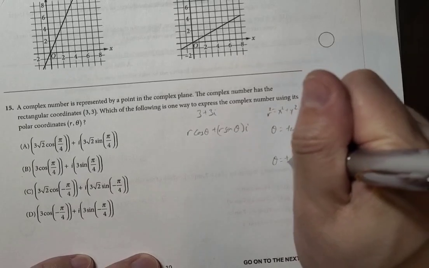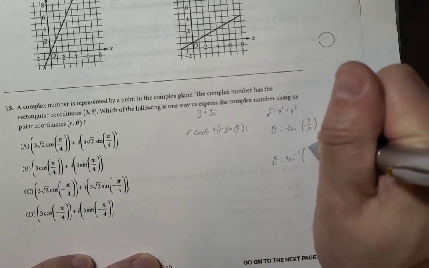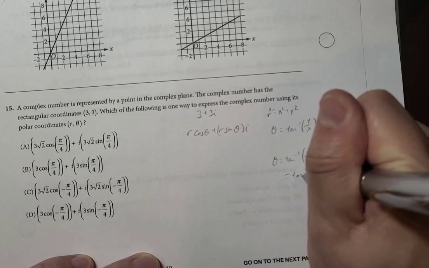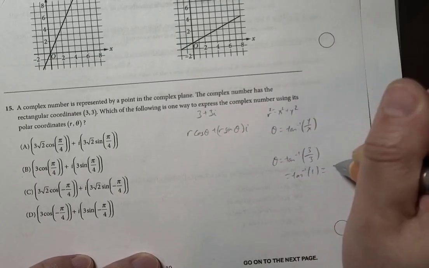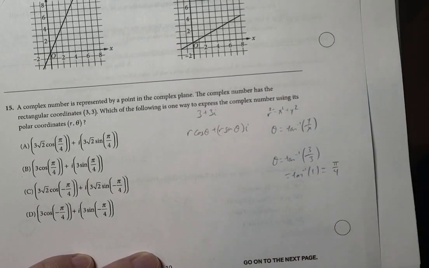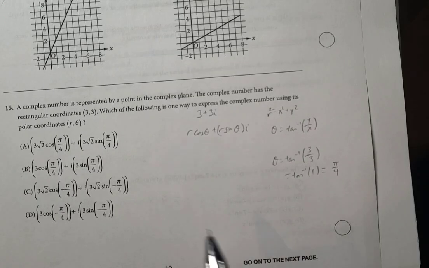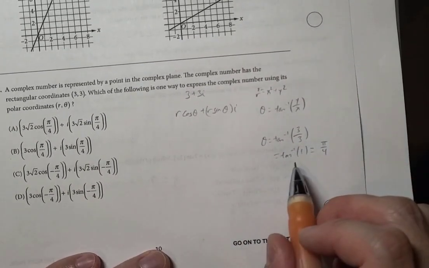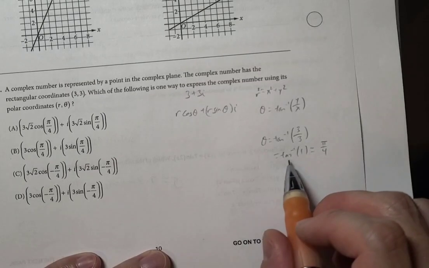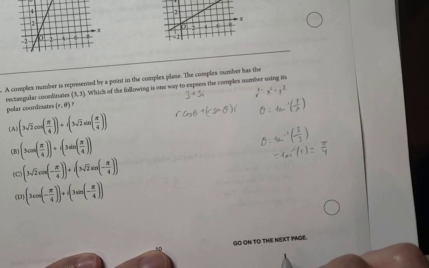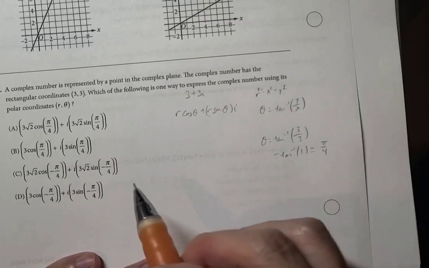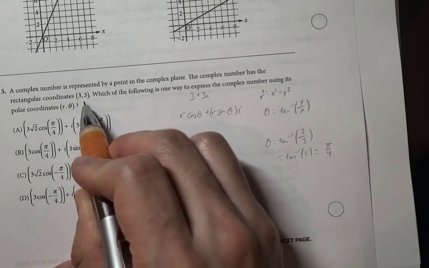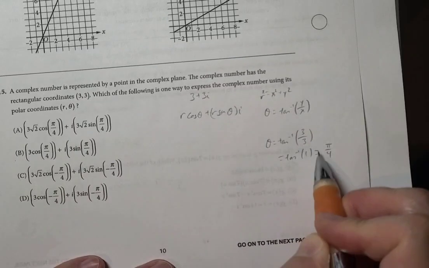Okay, that one looks quite easy. It'll be 3 over 3. So that's inverse tangent of 1. That is pi over 4. Okay, remember, when you take the inverse tangent, the domain of the inverse tangent is quadrants 1 and 4. So we have to check if it's quadrant 3 or 1, because this is positive, okay? And since this point is in quadrant 1, we can just take pi over 4.